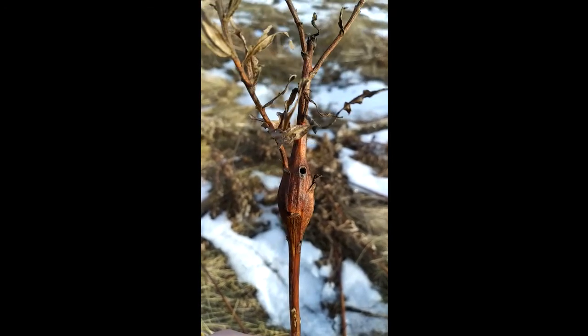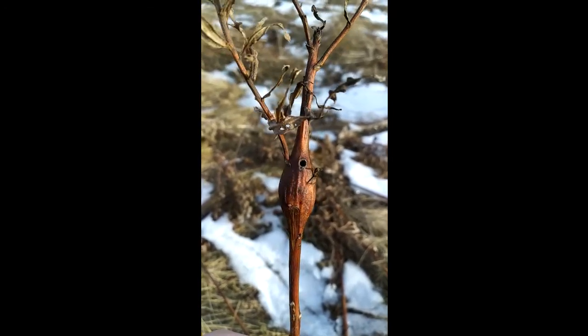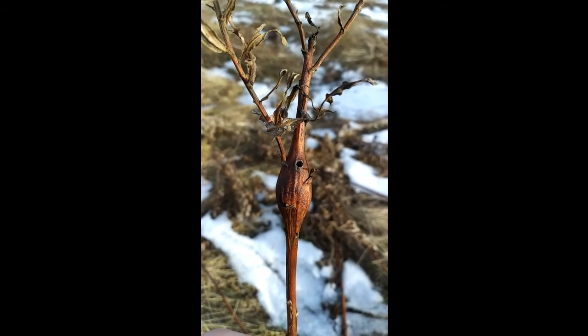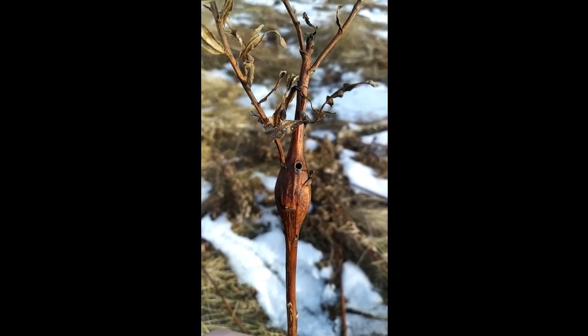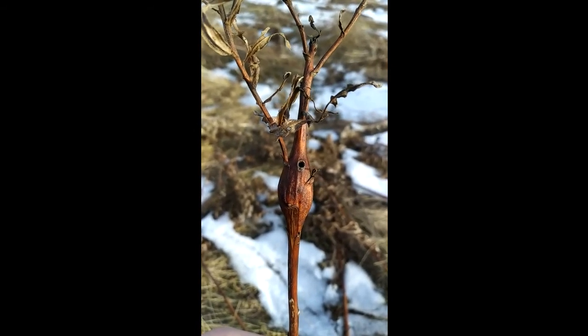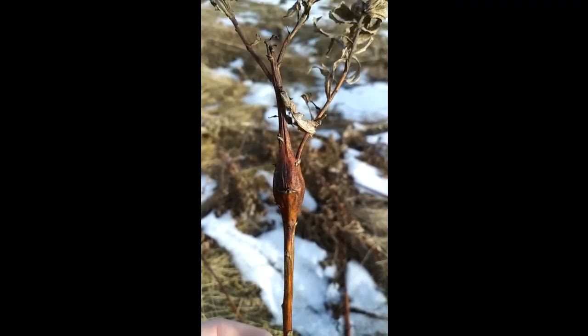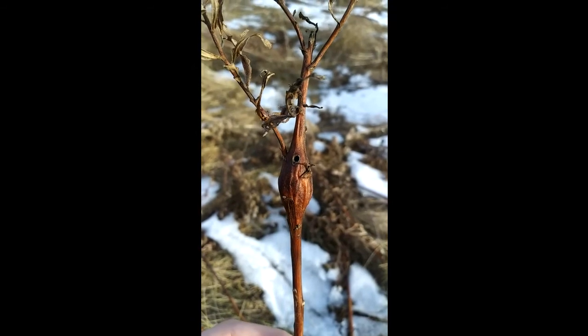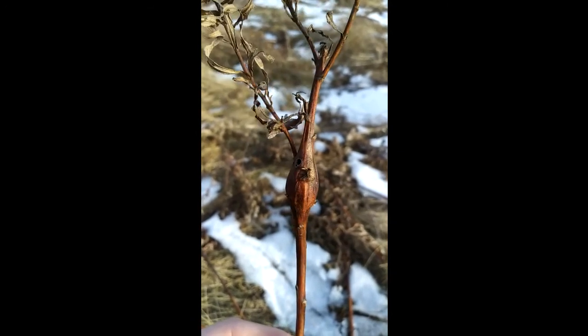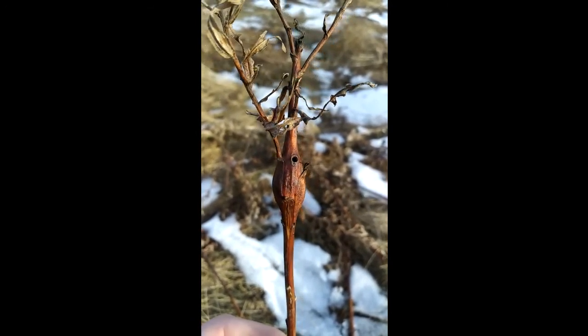The species likely emerge in early fall, and what they do is, after emerging, they reproduce and they lay eggs on nearby goldenrod plants. And the eggs overwinter. So there's nothing inside of this gall, but still cool to look at. Another cool species that produces galls on goldenrod.